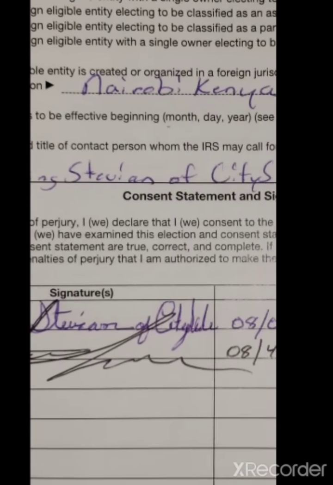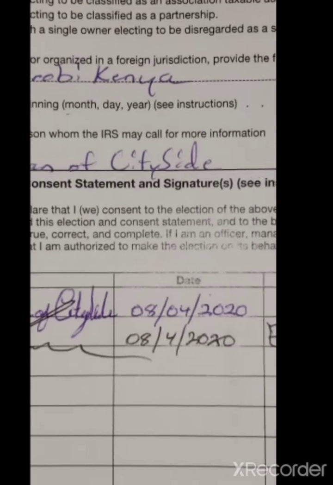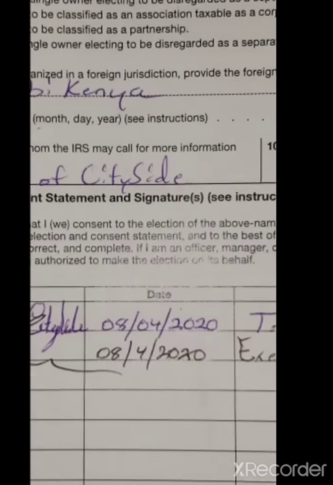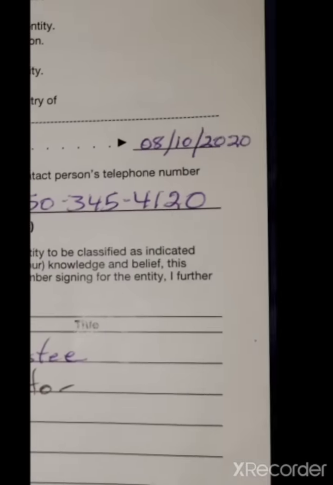Name and title of the person whom the IRS may call. And of course, it's King Stevian of CitySide, because that is the trustee. And then the phone number. Now I put the date. The date here is on the 10th. Okay, it ain't the 10th yet, but that's the date where I want it to take effect. I'm giving it enough time for it to kick in the system. Okay, the 9-8 number.